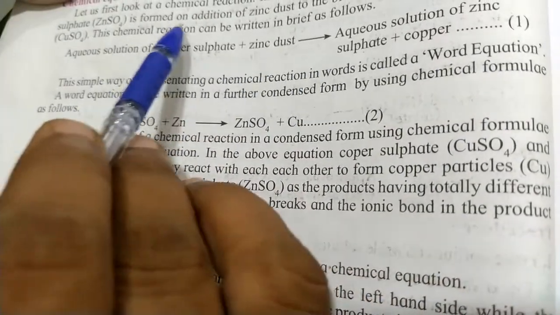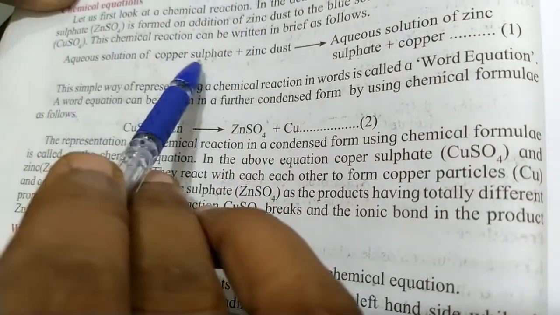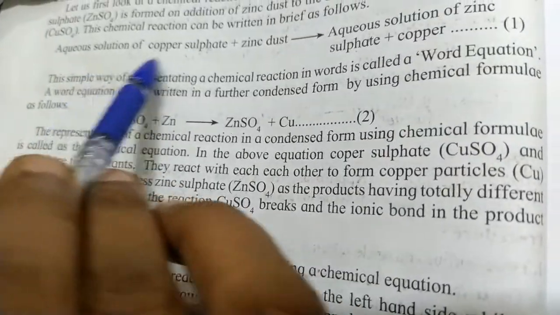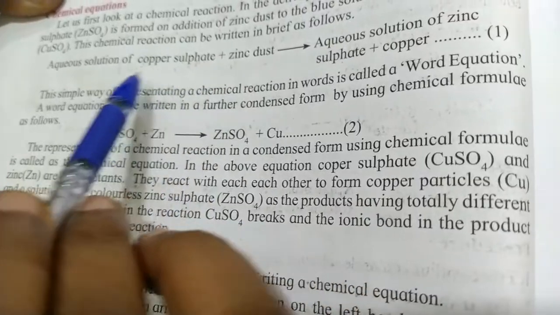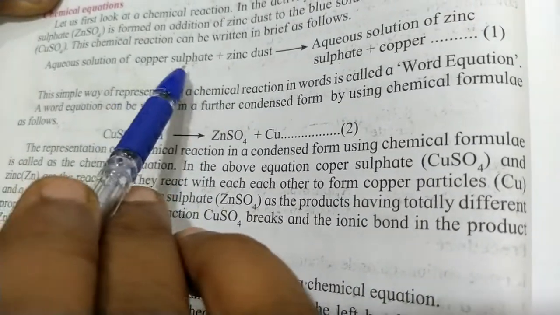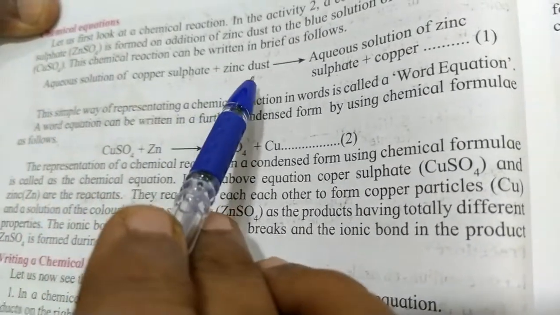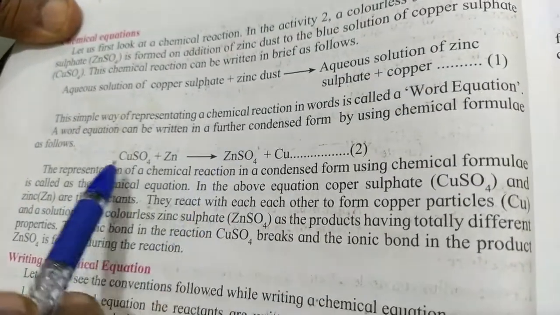Here I am writing the whole words: aqueous solution of copper sulfate with zinc dust gives aqueous solution of zinc sulfate plus copper.